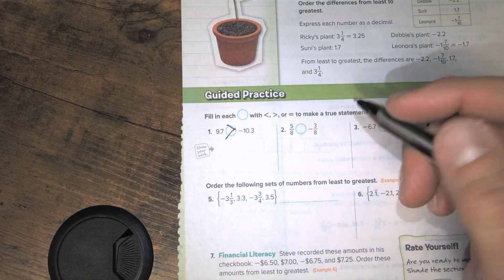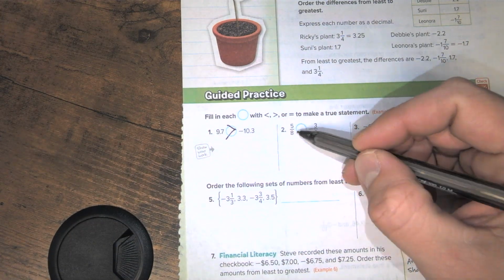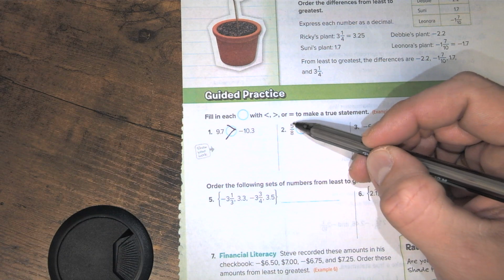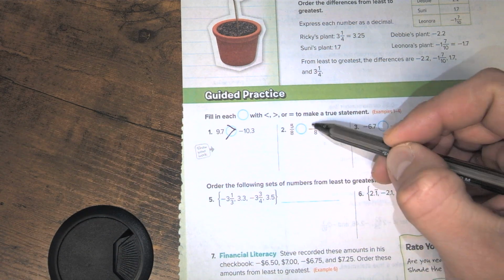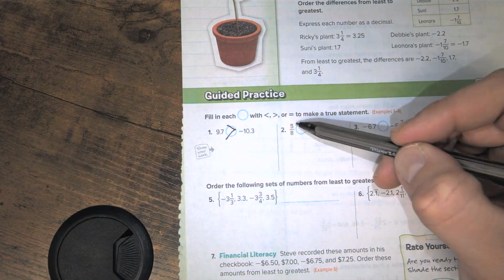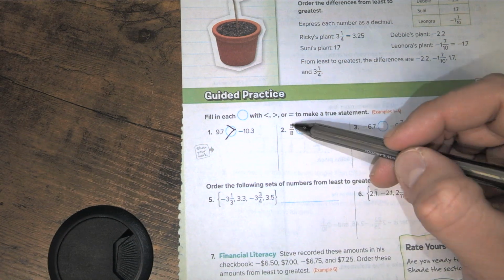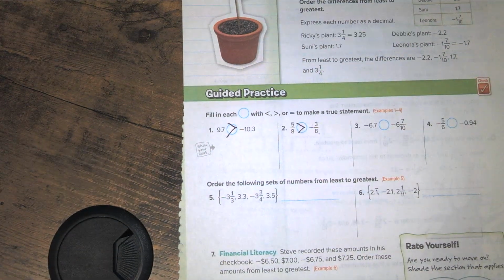Number 2, now we have two fractions. They already have the same denominator, so we're just looking at the top numbers. We have 5/8 and negative 3/8. So 5 and negative 3. So 5 is greater than. That's it. All you're doing is comparing like we did on Tuesday.